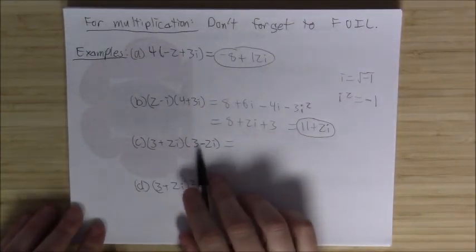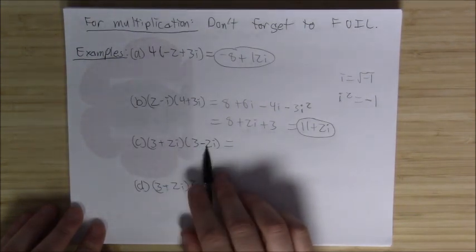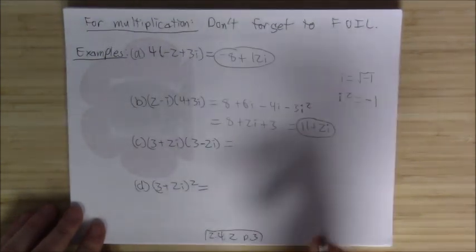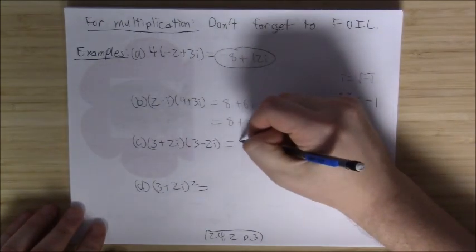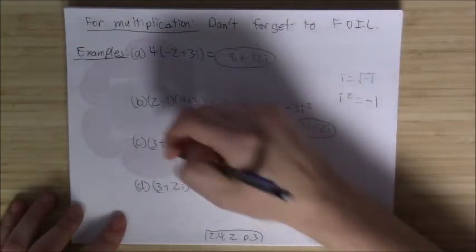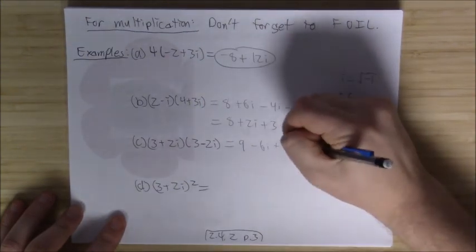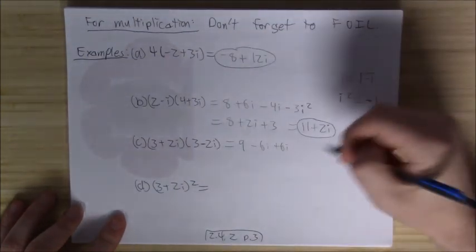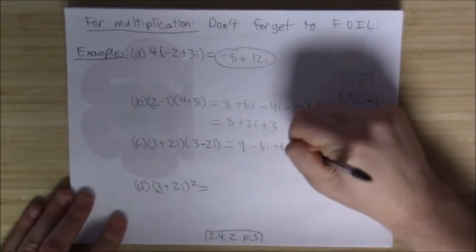Here you could FOIL this out, but what you'll notice is these are actually conjugates of each other, which always creates a difference of squares, right? Let's go ahead and see that though first. So 9 outer minus 6i, inner plus 6i, last minus 4i squared.